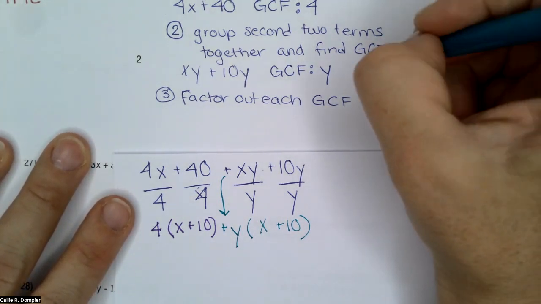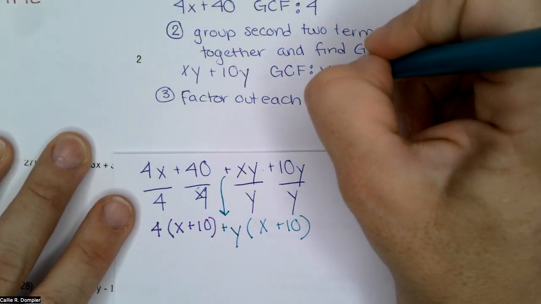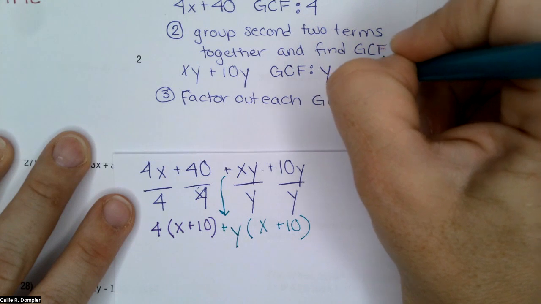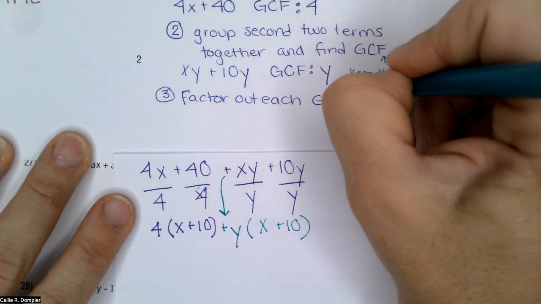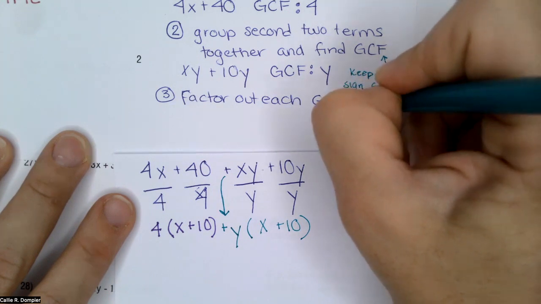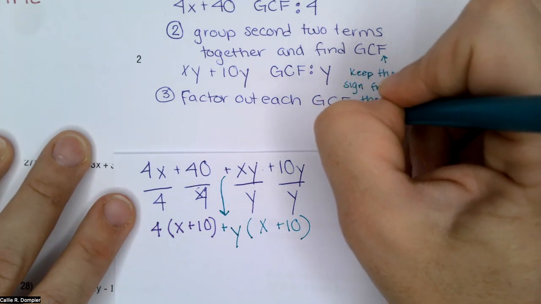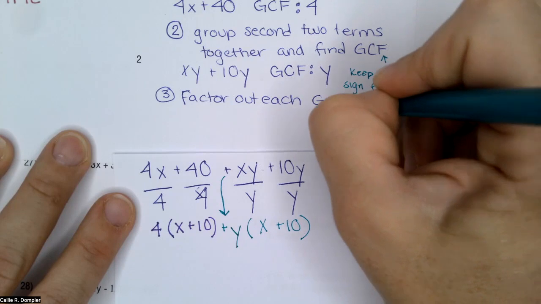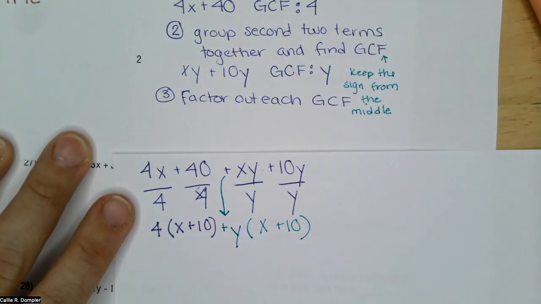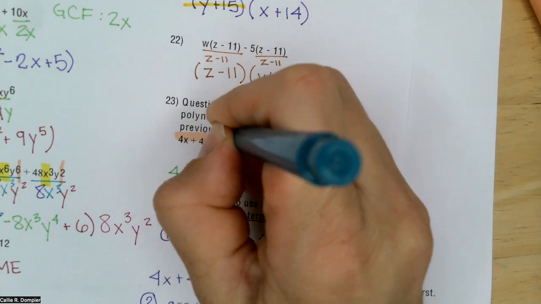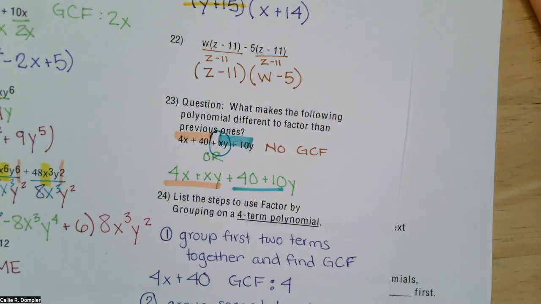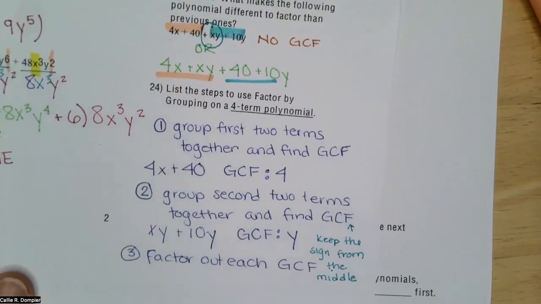Find this GCF. Make sure to keep the sign from the middle with the GCF, okay? So if we are saying plus xy, it needs to be a positive y that we're factoring in.